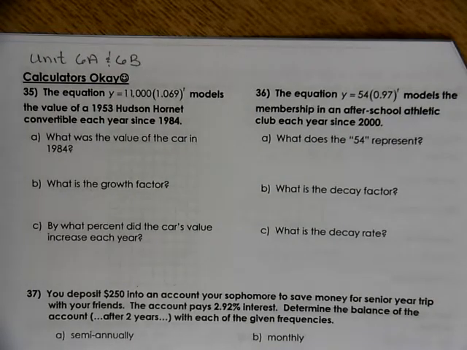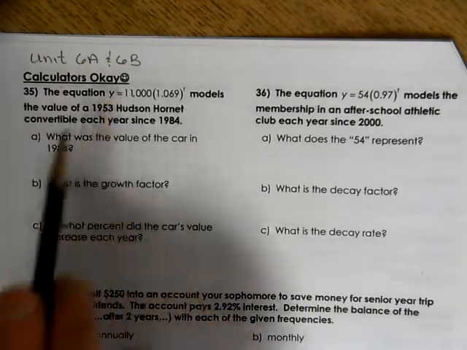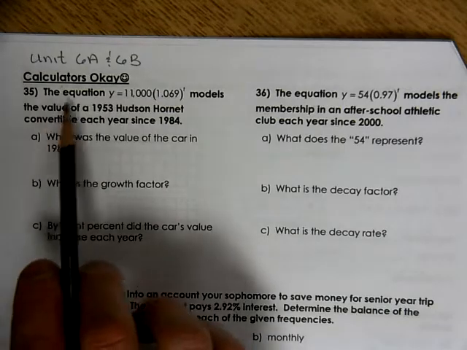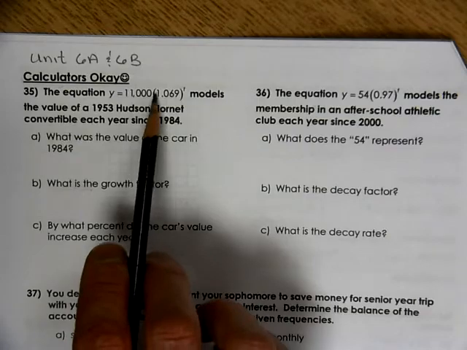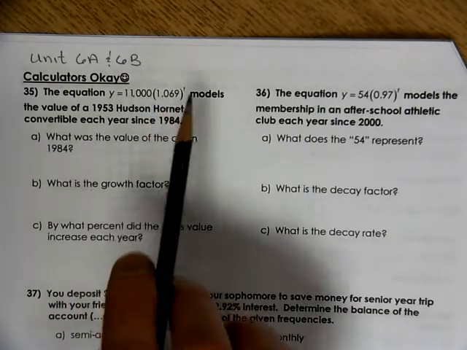This is Algebra 2 with Trig, Unit 6A and 6B review. This is particularly the calculator portion of the review. We're going to look at an equation that's y equals 11,000 times 1.069.